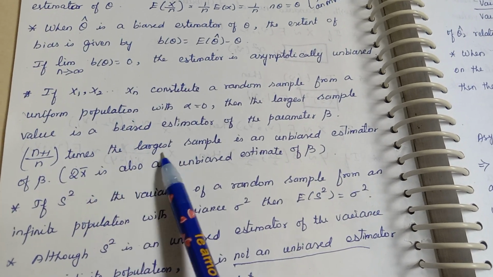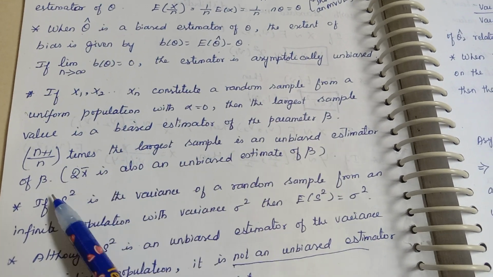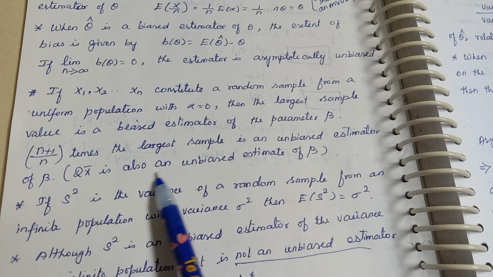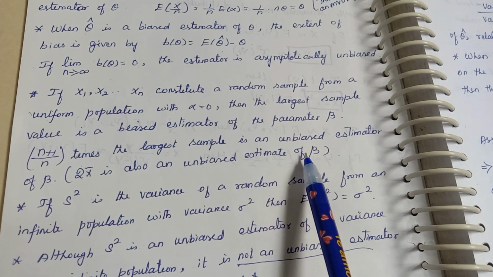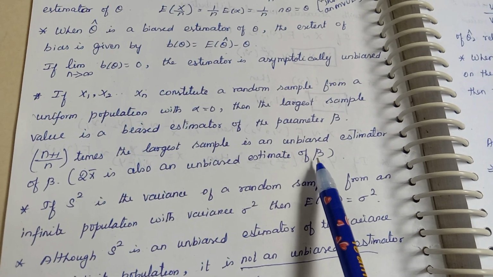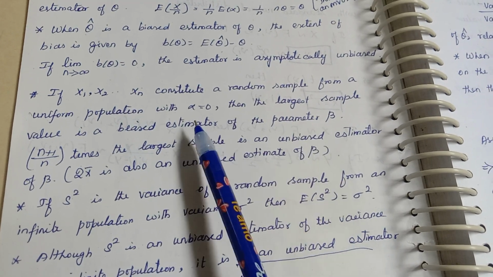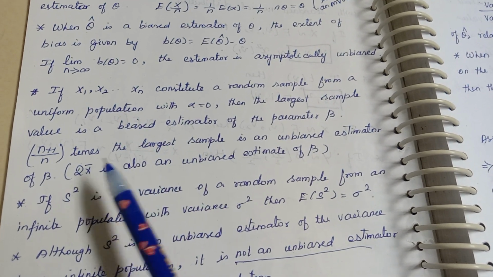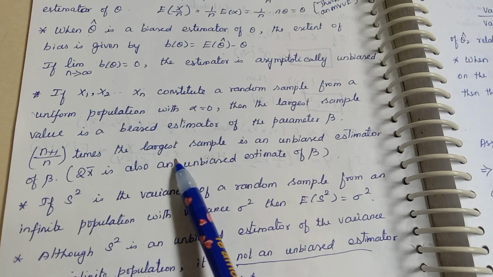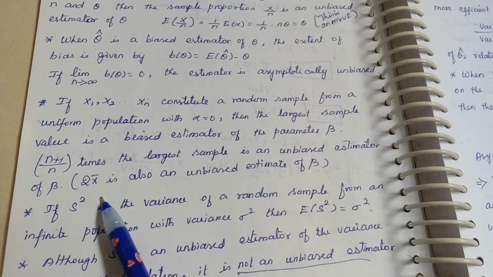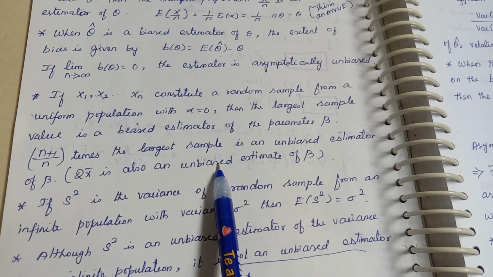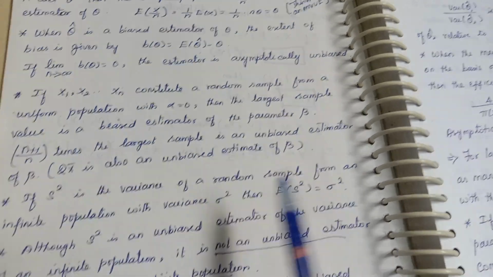(n plus 1)/n times the largest sample value is an unbiased estimator, and 2x bar is also an unbiased estimator of beta. So they have given estimators for beta. One is the largest sample value, which is a biased estimator, and (n plus 1)/n times the largest sample is unbiased, and 2x bar is unbiased. So three things they have discussed for the uniform distribution.